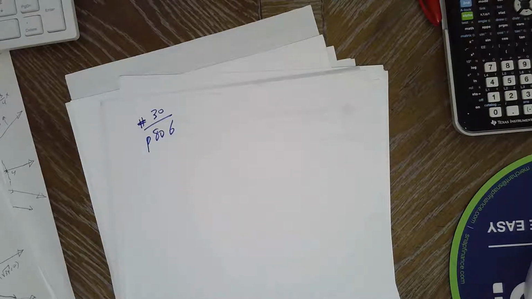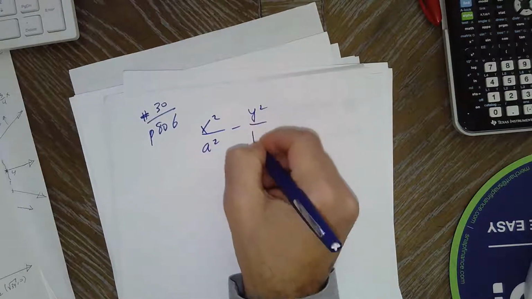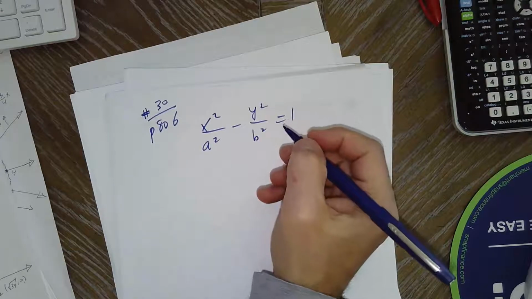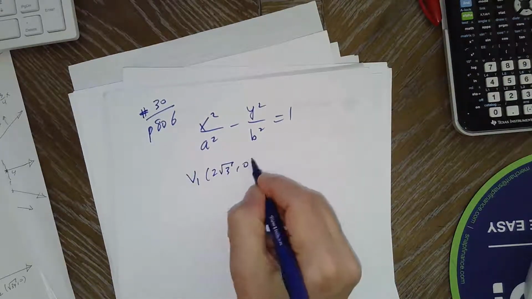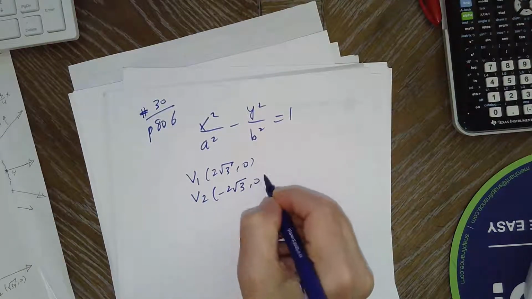So if you look at the graph, it opens sideways and its center is at 0, 0. So x squared over a squared minus y squared over b squared is 1. The vertices are at 2 root 3. You can see that 2 root 3, 0 and negative 2 root 3, 0.